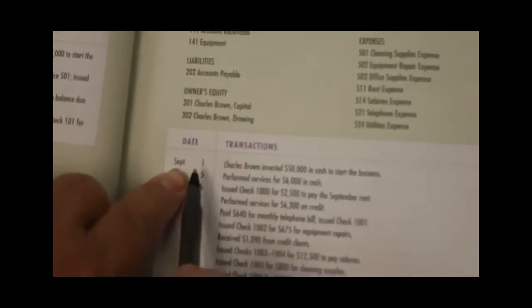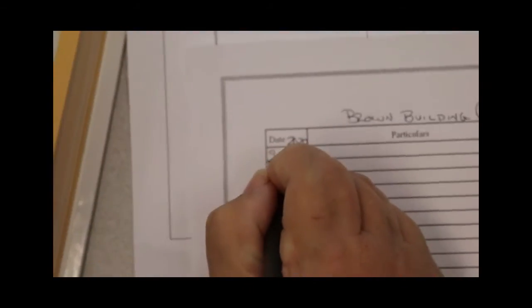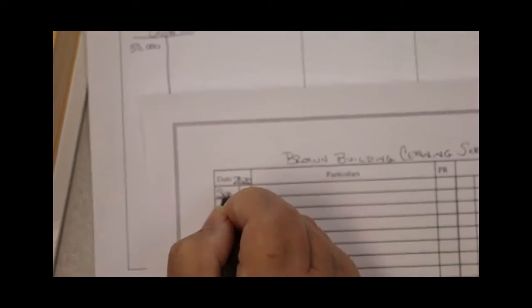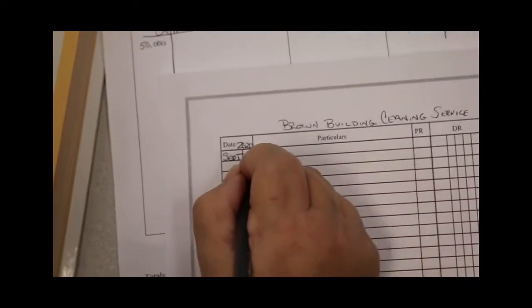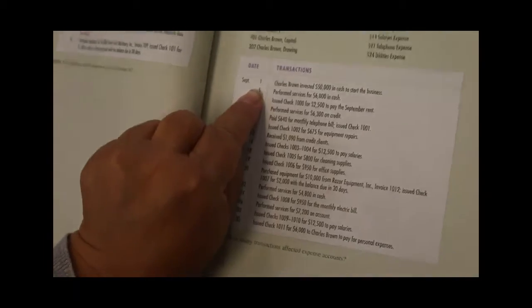Here it's actually saying September. So we're going to act as if it's September of 2020. So I'm going to write September. I'm going to abbreviate SEPT, or you could write 09. And then I'm going to put 1. So far it should look like that.